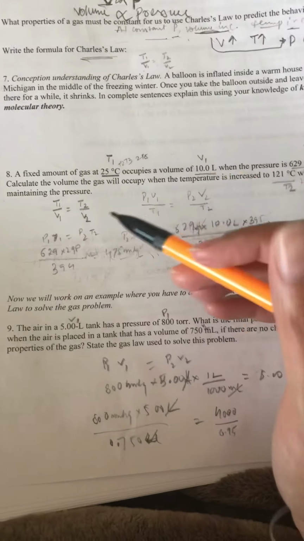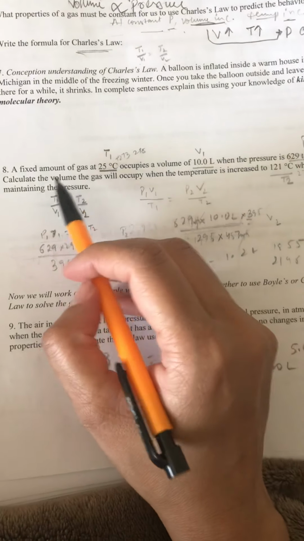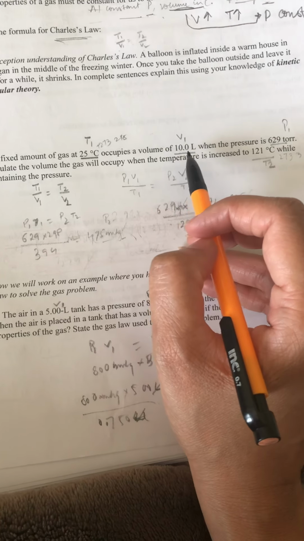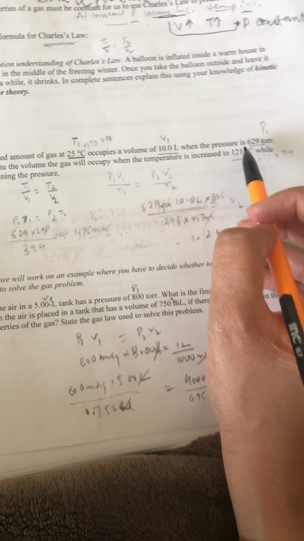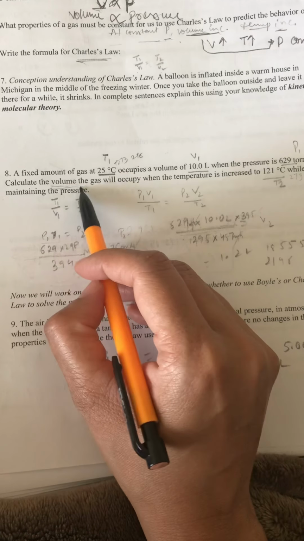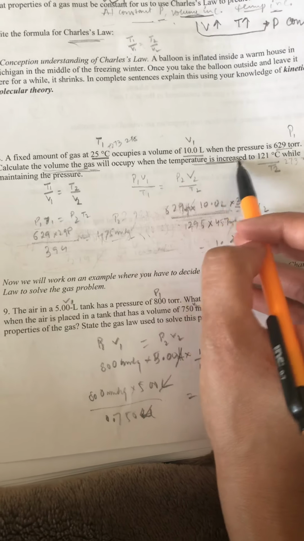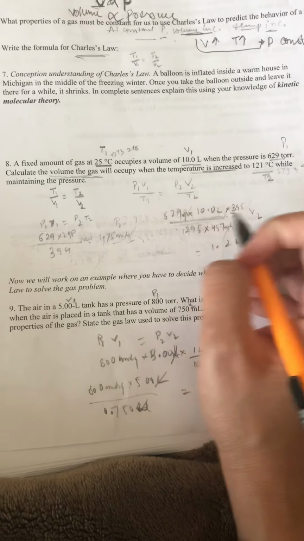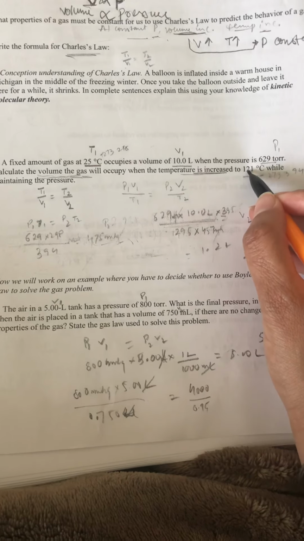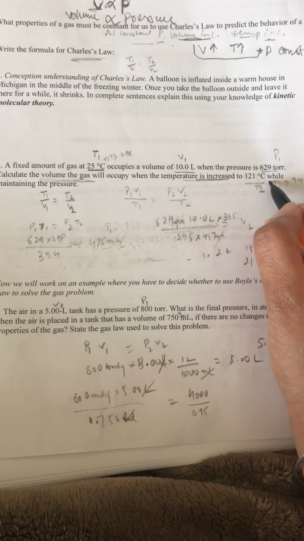There is a problem related to Charles's law. A fixed amount of gas at 25 degrees Celsius occupies a volume of 10.0 liters when the pressure is 629 torr. Calculate the volume of the gas when the temperature increases. First of all, we have to change Celsius into Kelvin.